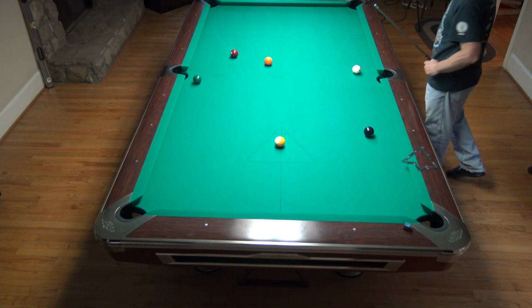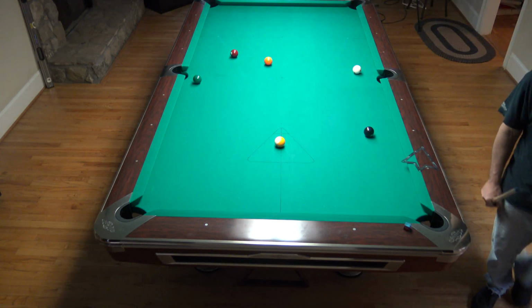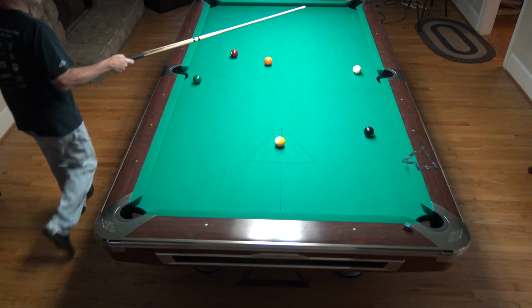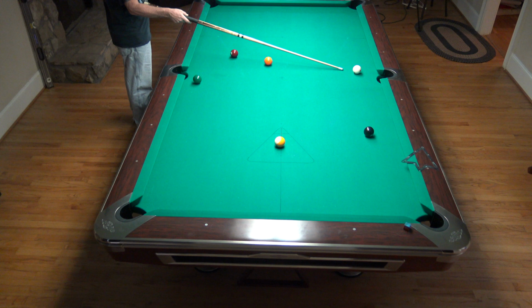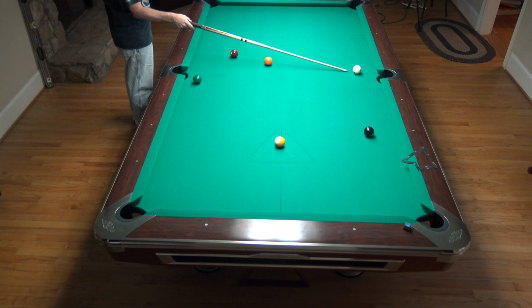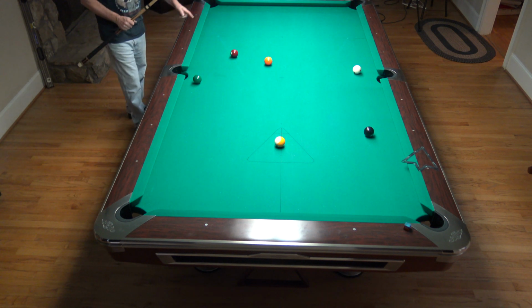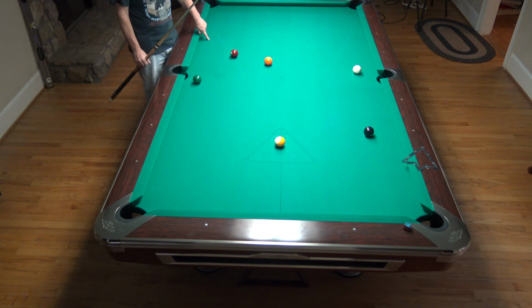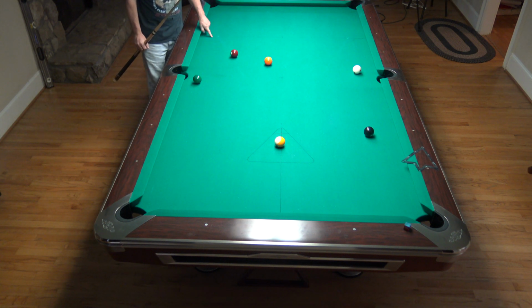Okay, so let's talk about this. I've got a little bit out of line on the 5. Here's the cut to make the 5 right here. That means the cue ball is going to come this way, which means I'm behind the 7. So I'm not going to try to roll this and stay down here for the straight in 6.